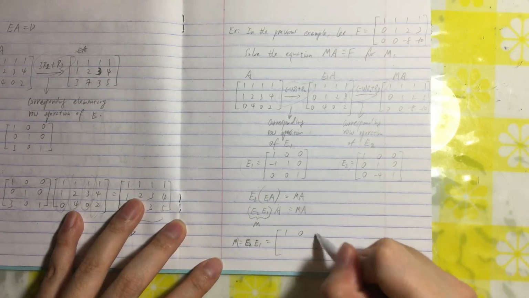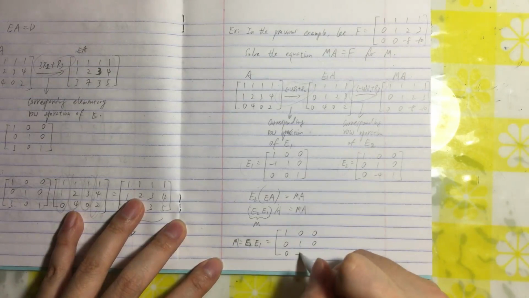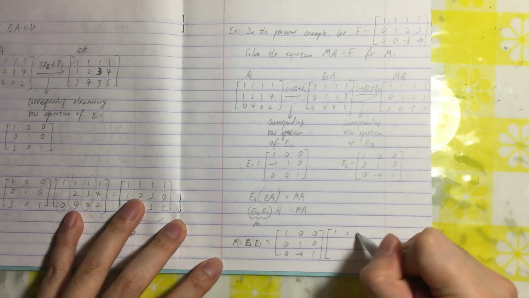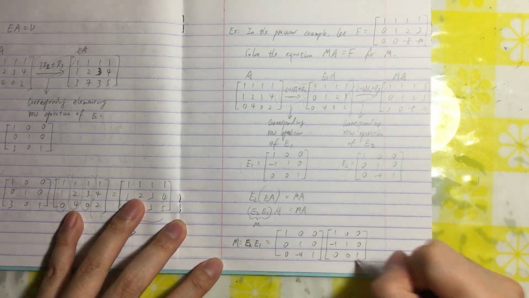E2 here is 1, 0, 0, 0, 1, 0, 0, negative 4, 1. E1 is 1, 0, 0, negative 1, 1, 0, 0, 0, 1.